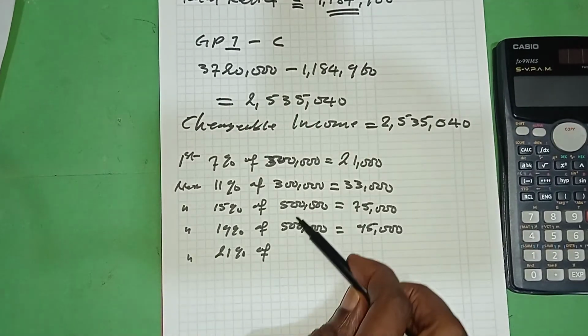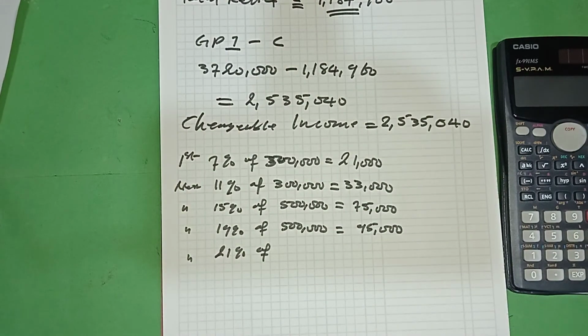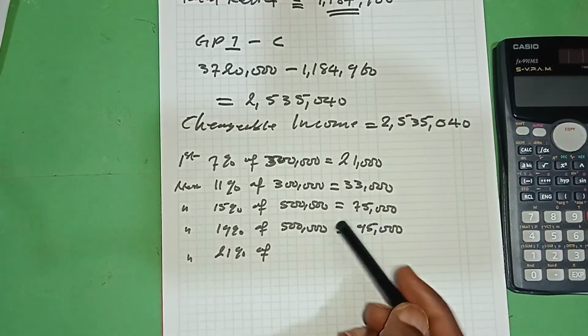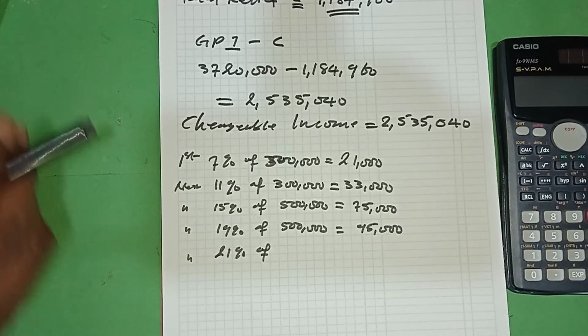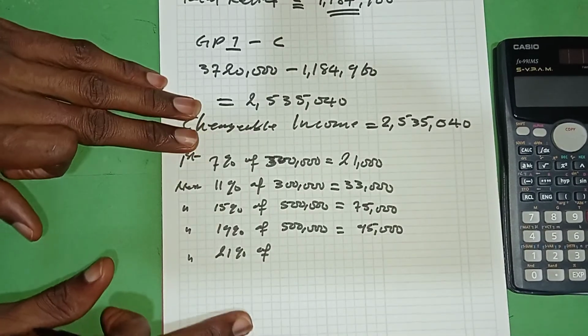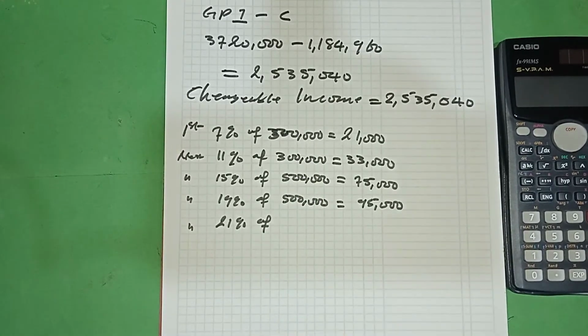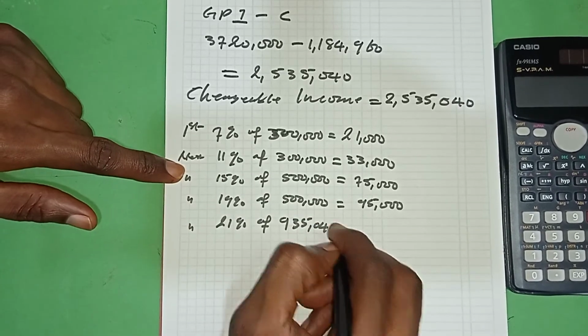But if we minus these figures from here, you find out that the remaining balance is not up to 1.6. So what we'll do is subtract this figure from 1.6, because this is 1.6 million, then take the balance, 21% of the balance. You understand? So we are going to minus this figure from 1.6. Please use your calculator. You're going to get 935,040.